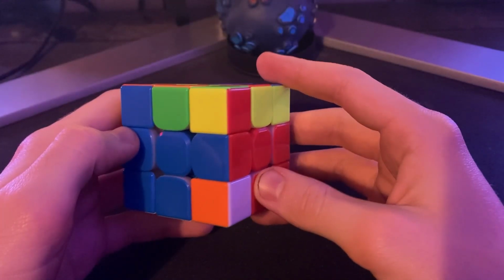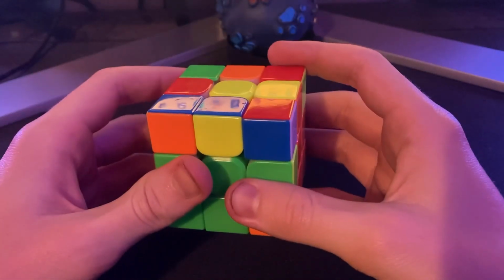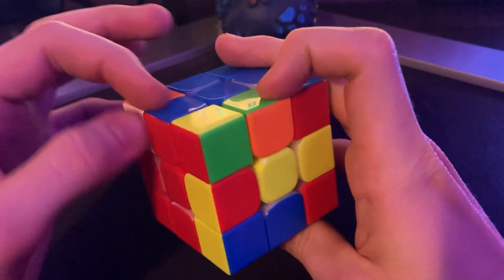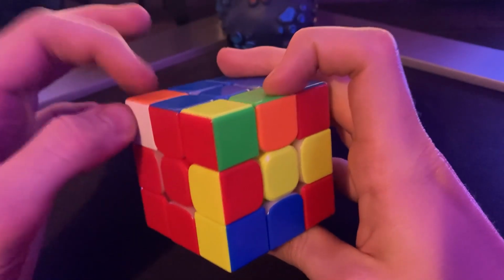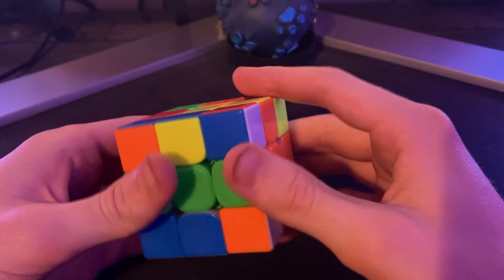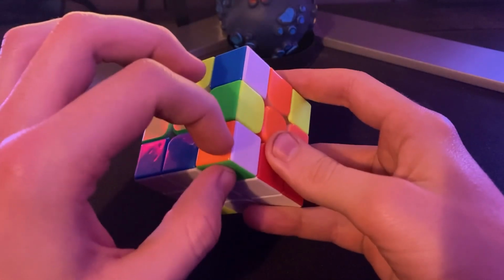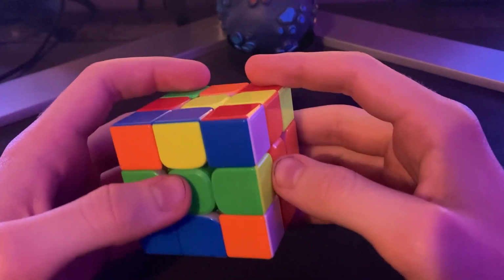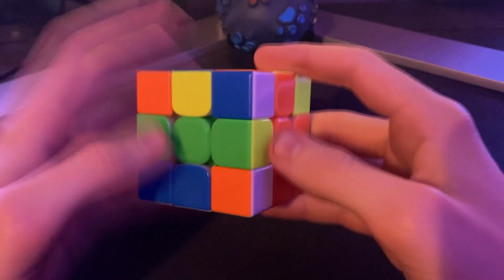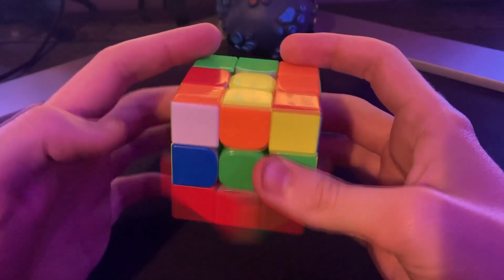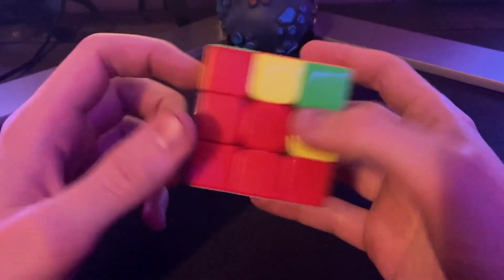So let's change the angle real quick. We're going to hold it like this, and I just want you to notice that this is here, and we're going to take this corner piece that is irrelevant, and bring it over to us. So now that you can see, this corner piece needs to go in place right here in between the blue, red, and white. And then all we're going to do is insert this in between those. So you can do sledgehammer here and then put it back. And then this will accomplish the same thing.